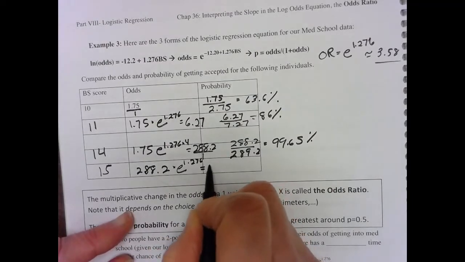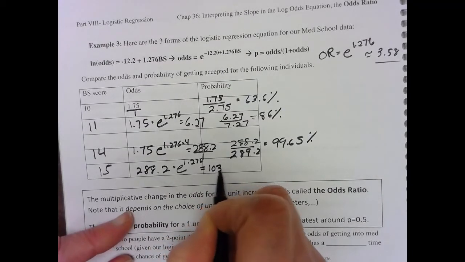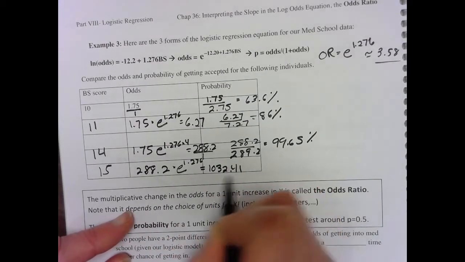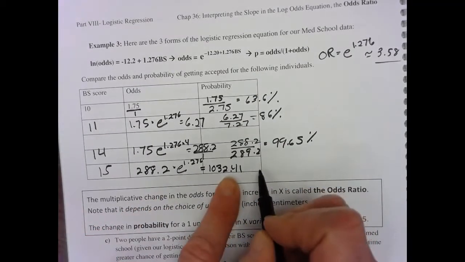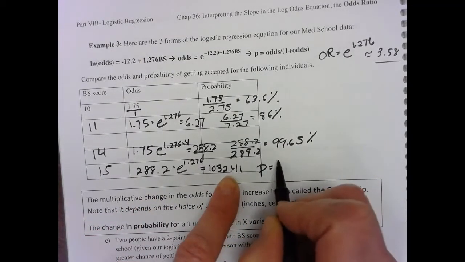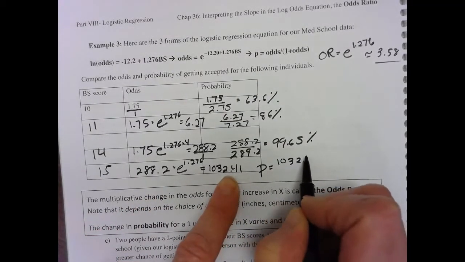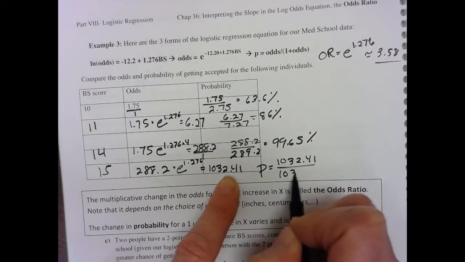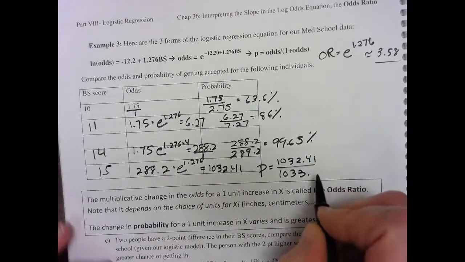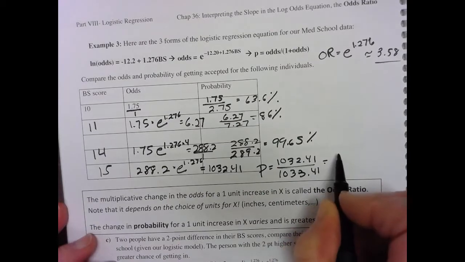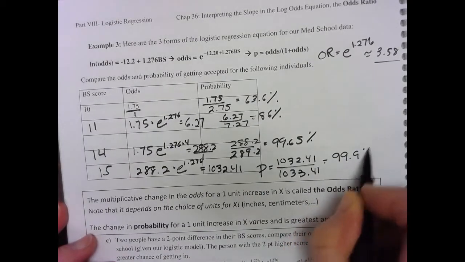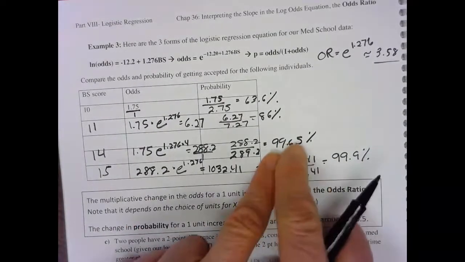And that gives me 1,302.41. That is the odds. And then to get the probability here, you just say divided by 1033.41. And so that's going to be 99.9%. So there's no easy way to describe that.